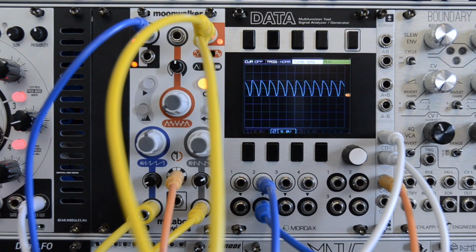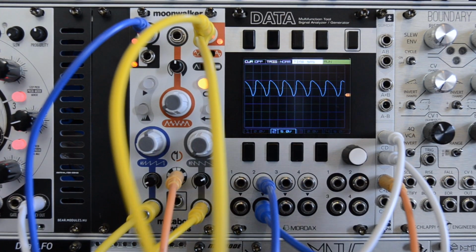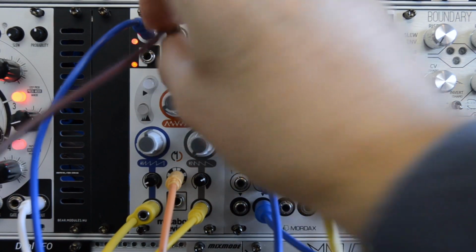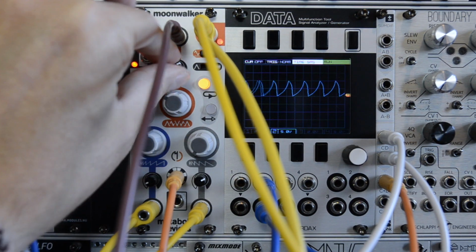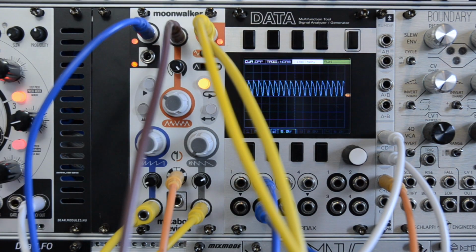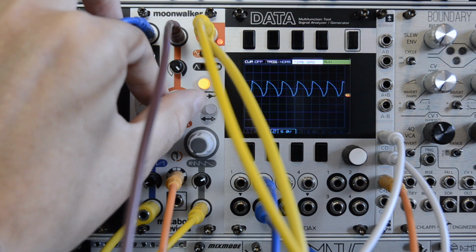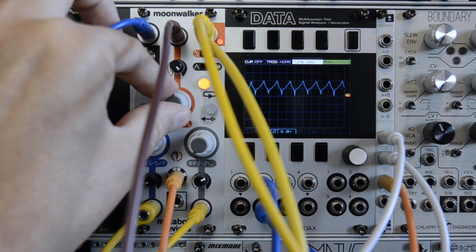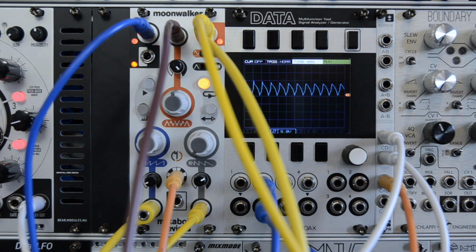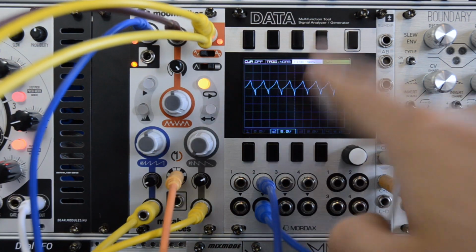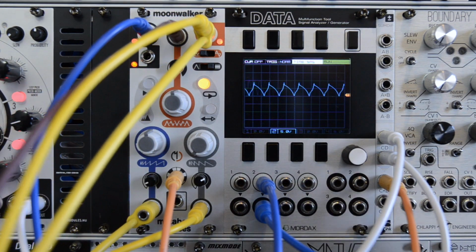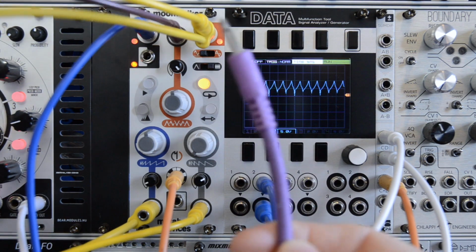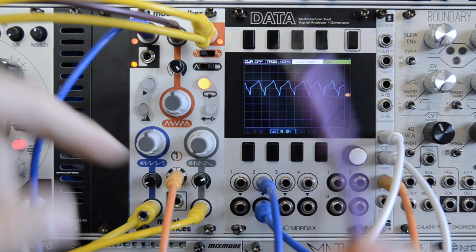Let's use a stepped random here to modulate this phase offset parameter. By the way, in case you forgot, we're listening to the output of Moonwalker now. It's no longer modulating the filter. Let's send in a pulse wave from even VCO to sync Moonwalker to.